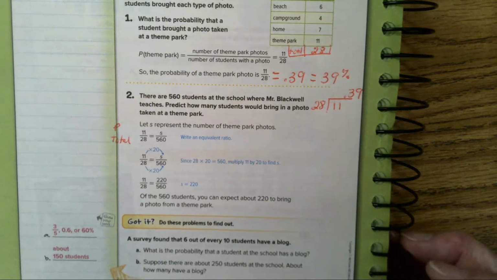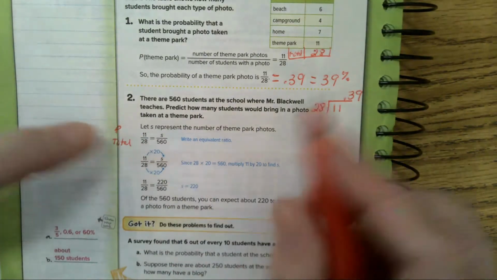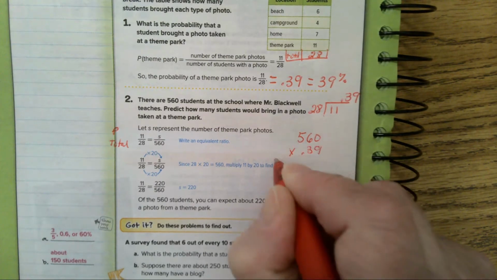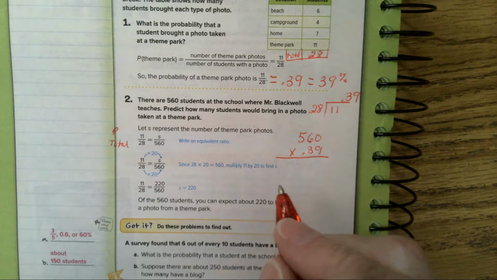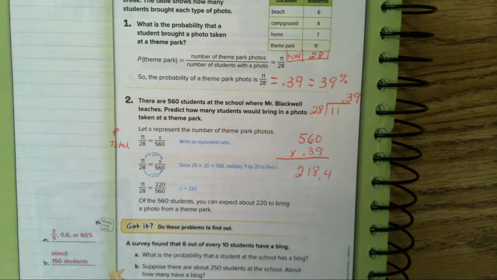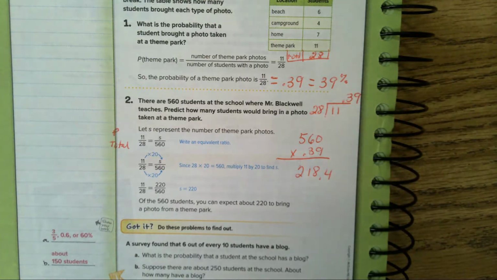Okay? Now, sometimes it doesn't always work that way, right? Another way of doing this is if you had your decimal 0.39 and you want to know how many out of 560, if you take 560 times 0.39, I'm going to use a calculator to do the computation. You get 218.4. So it's very close on this, but it's not 220. So that was because I had to round. My 39% was rounded. It was not exact. So that's why it's close but not exact on that. Okay.